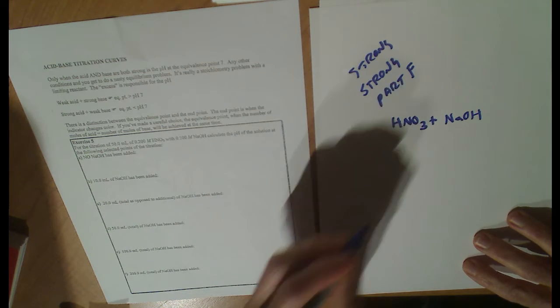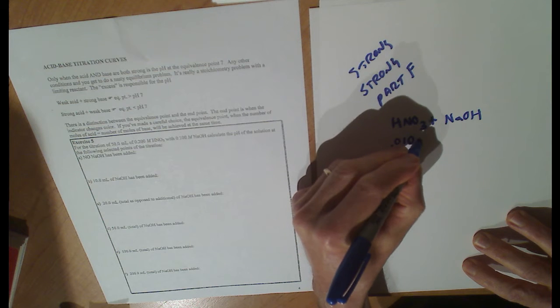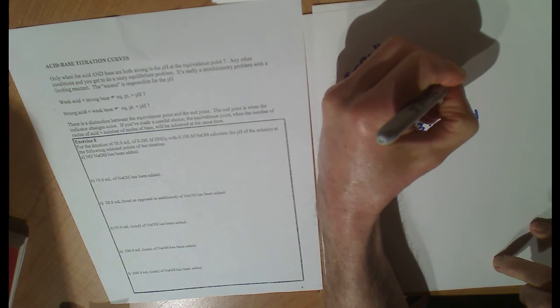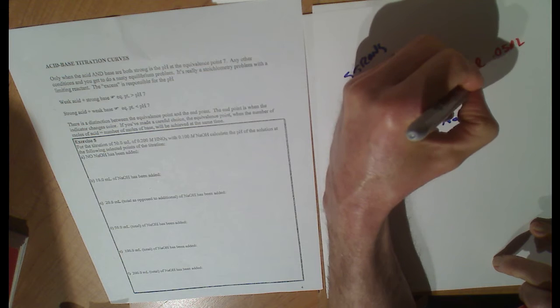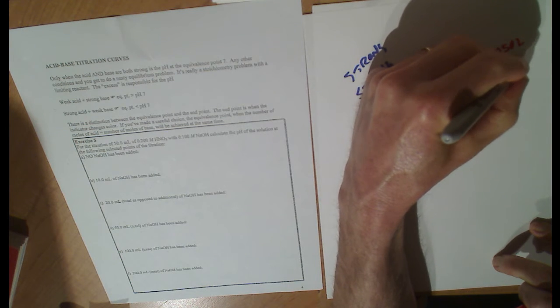In this case, we still have the same amount, 0.010 moles of nitric acid, which we found, again, because we have 50 mils or 0.050 liters of 0.2 molar HNO3. Molarity equals moles over liters, therefore molarity times liters equals moles, and we can calculate the 0.01. In the case of the base, we have 200 mils of 0.1 molar sodium hydroxide, so we've got 0.020 moles.